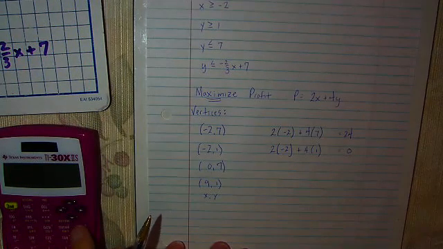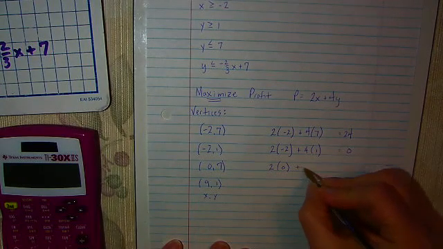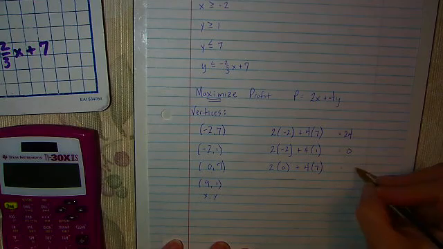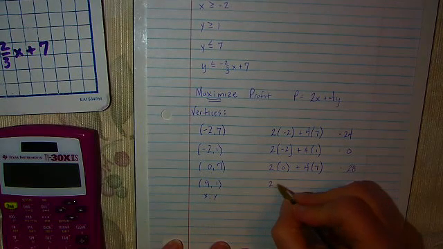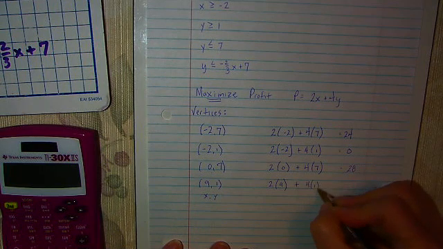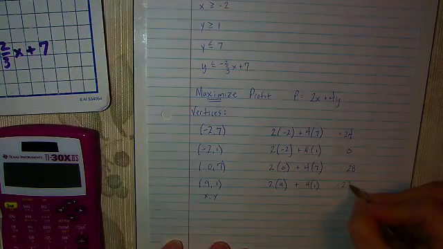Wouldn't make a lot of money there. My third ordered pair, we have 2 times 0 plus 4 times 7, which gives me 28. And my last one, 2 times 9 plus 4 times 1, would give me 22.